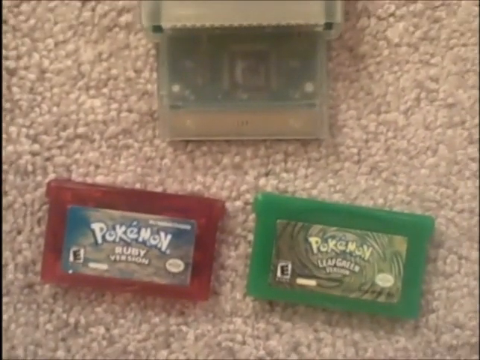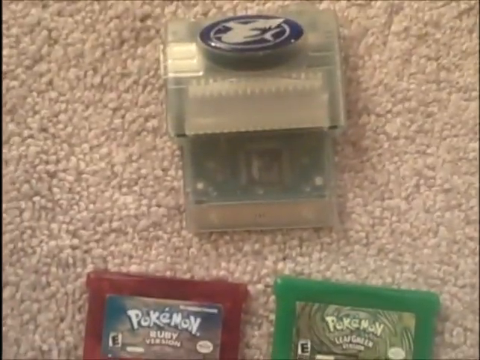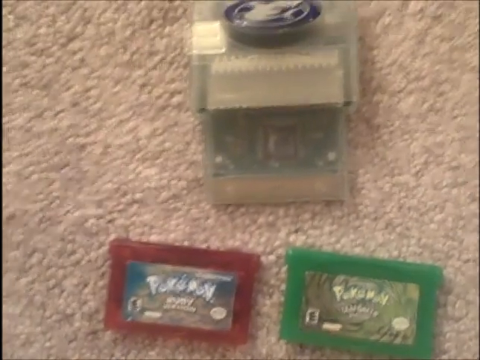So having one of these and playing it with these is, well, not going to be much help unless you upgrade your device to Action Replay version 3.